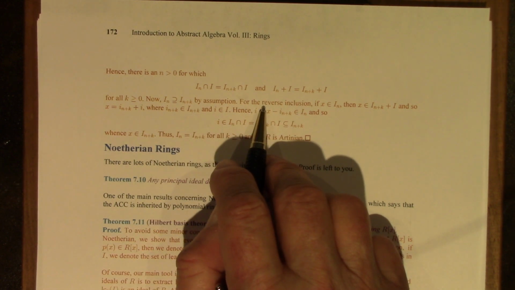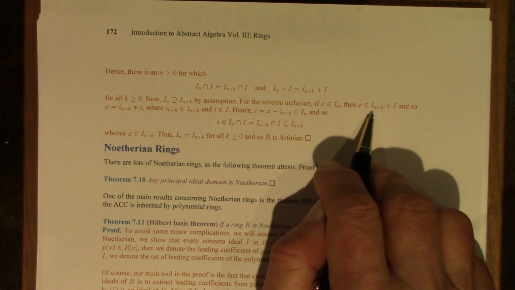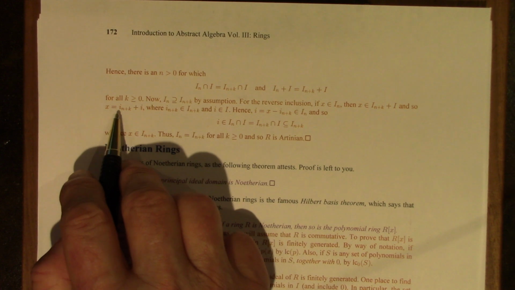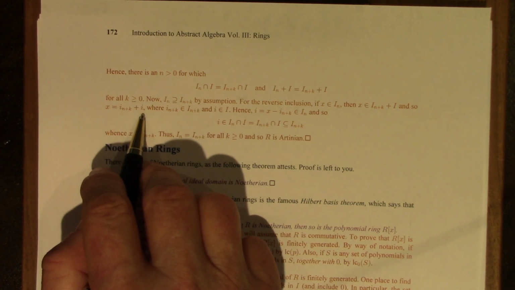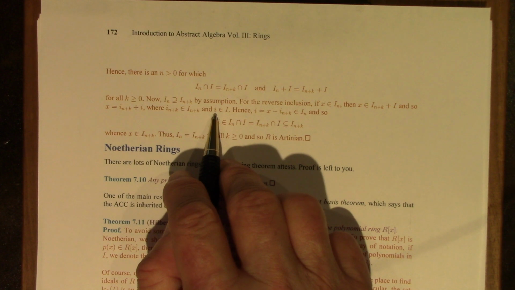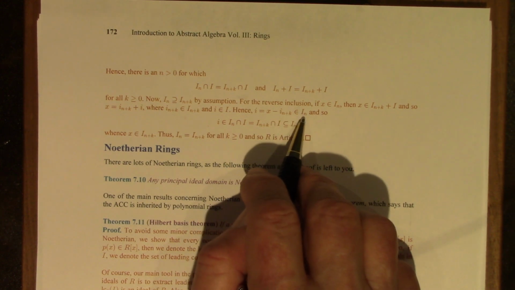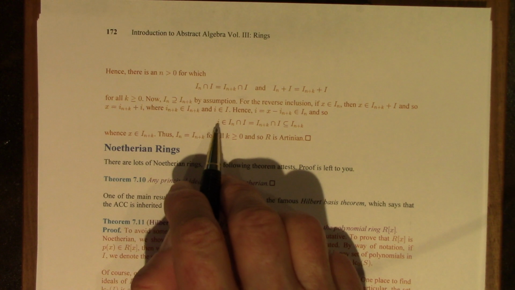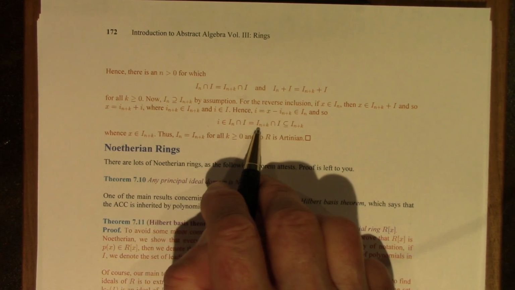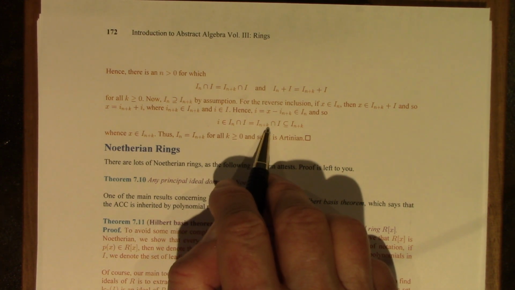For the reverse inclusion, if x is in I sub n, then x also belongs to I sub n plus k plus I. So it has this form, little i sub n plus k plus little i, where little i sub n plus k belongs to the ideal I sub n plus k, and little i belongs to the ideal I. So little i is x minus i sub n plus k, which is in I sub n. So little i belongs not only to I sub n, but to I, and that belongs to any ideal farther along in the constant sequence.